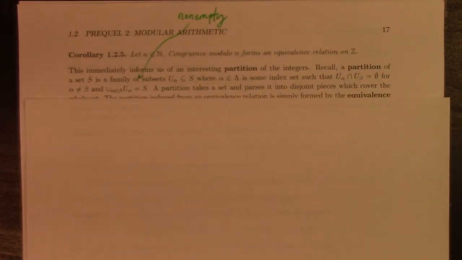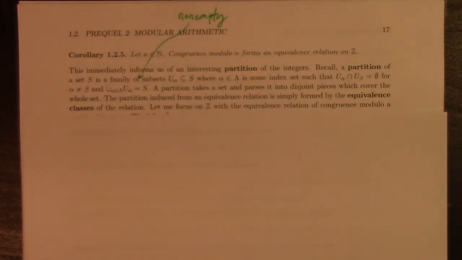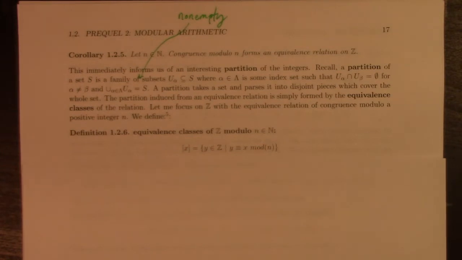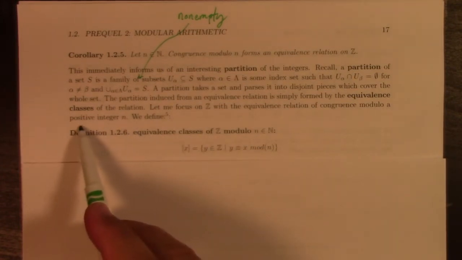So what is the partition corresponding to the equivalence relation? Well, let's get into that. We define the equivalence class of the integers modulo n, and my first notation for that is just x with brackets, like so.